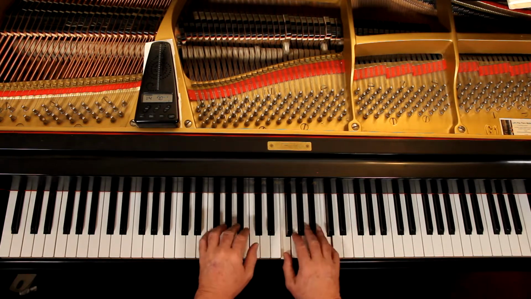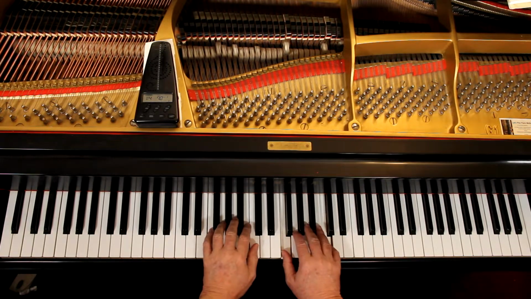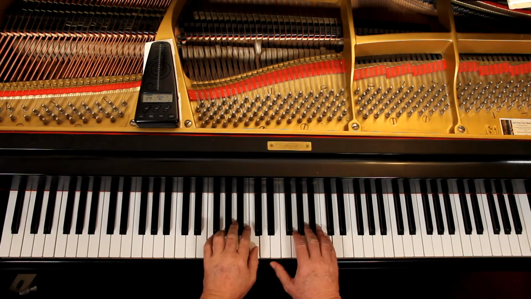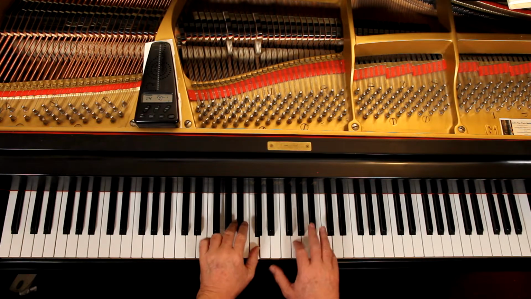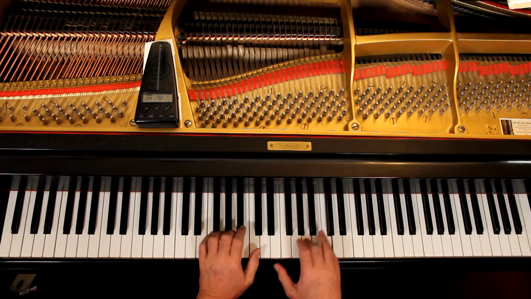Now remember, when I play these, I'm lowering the hand and I'm collapsing the wrist each time. Boom, boom. Okay? And then that's an interval of a fifth. Then we go to an interval of a fourth. Then an interval of a third. And a second.